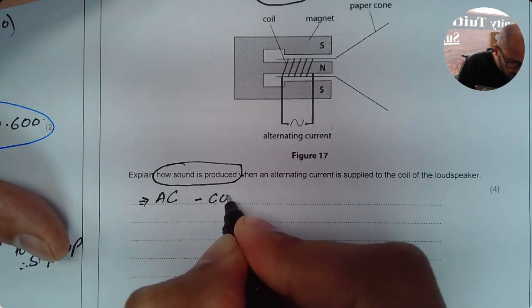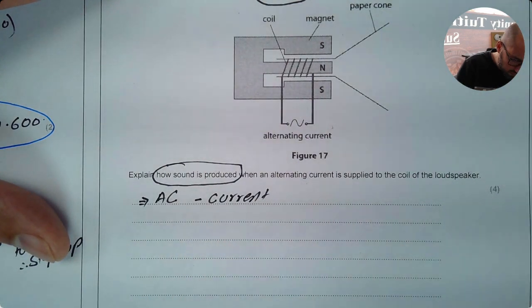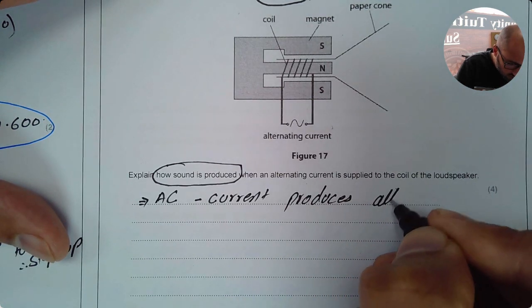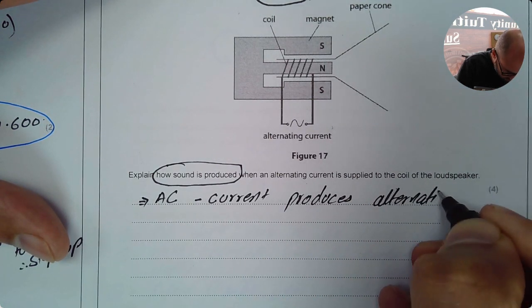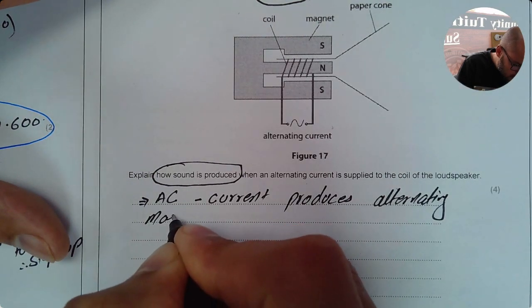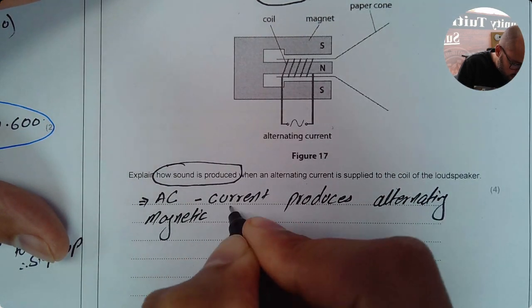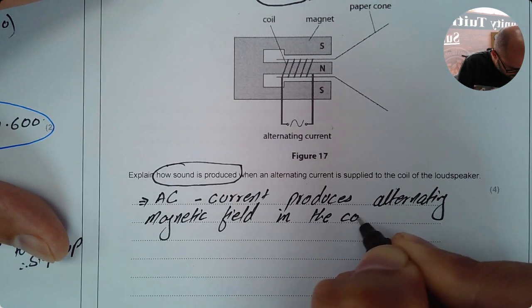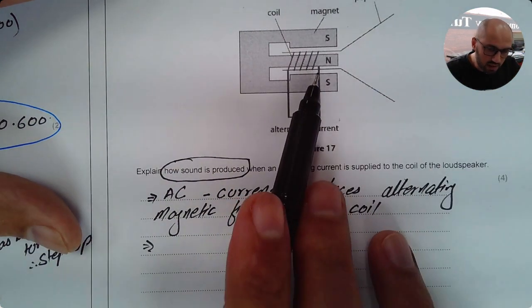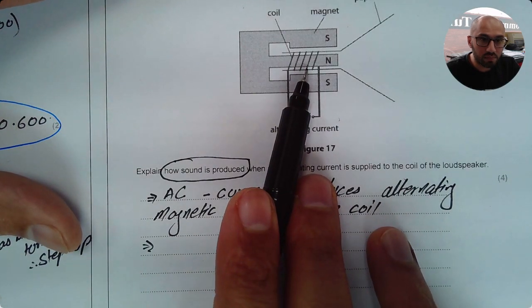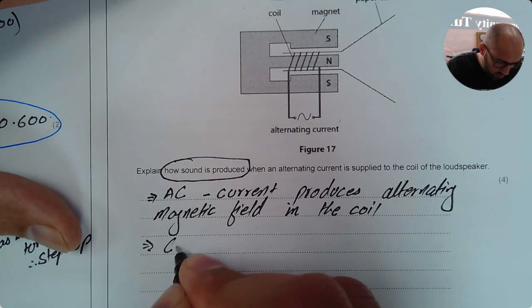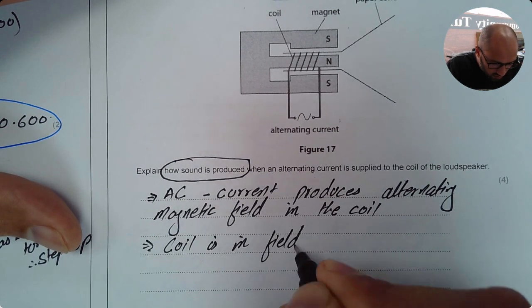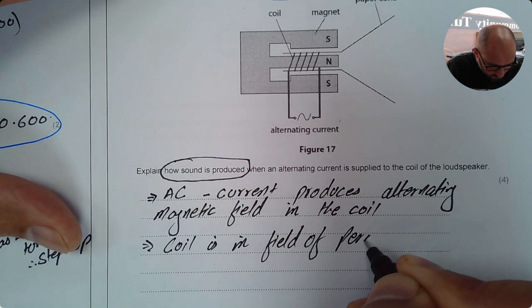So I can say number 1. AC current produces alternating magnetic field in the coil. And then I can see this coil is in permanent magnet. So I can see coil is in field of permanent magnet.